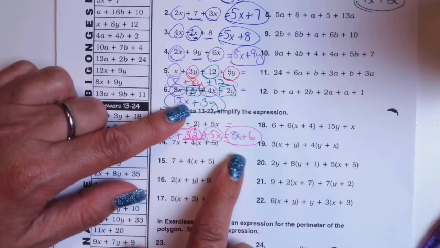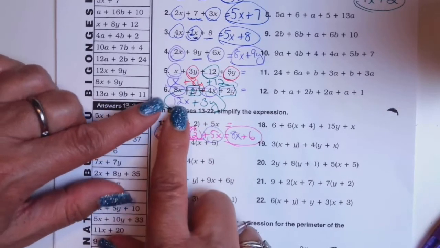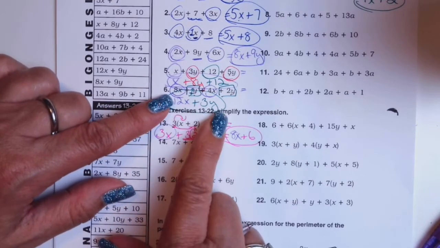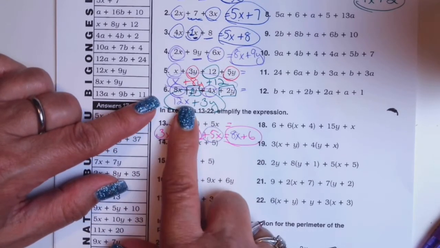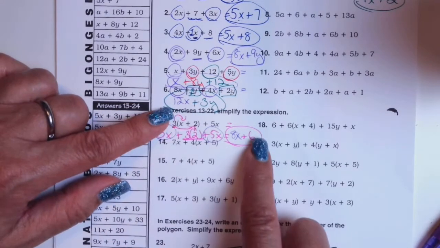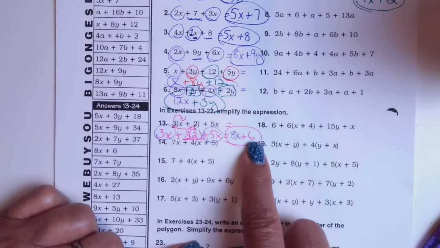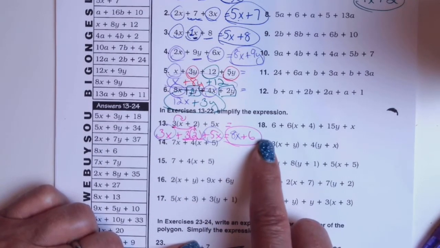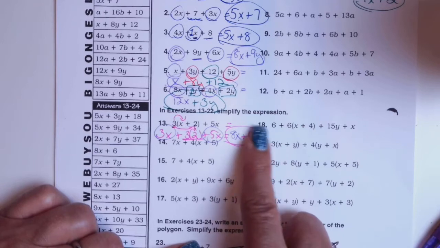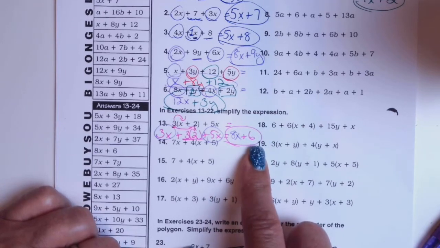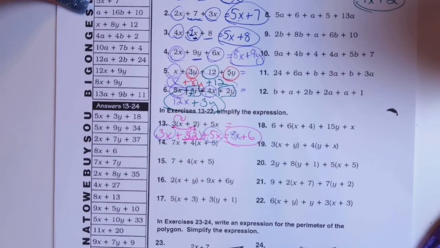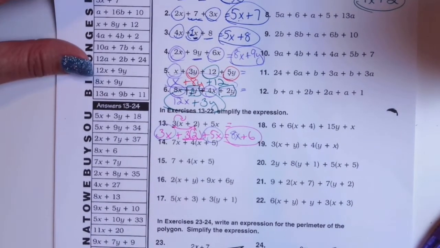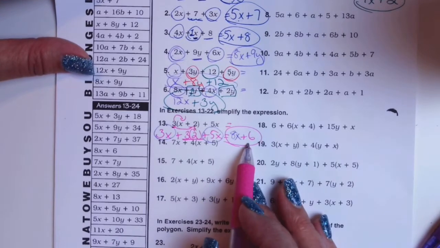in math, the correct way to write these is in alphabetical order. So when you have x and y, x comes first. So that's why I'm writing the term that has the x in it first. All the constants that don't have any variables, don't have any letters, are going to be at the end. And that's just a kind of math grammar, whatever you want to call it. It's the correct way of doing it.